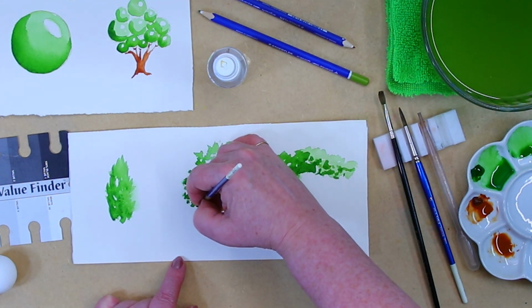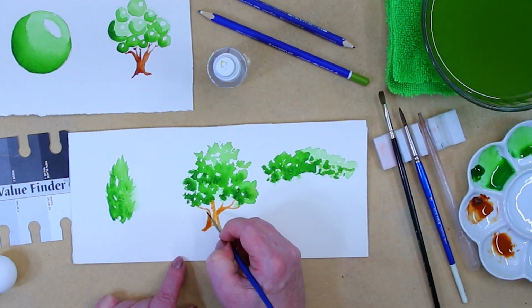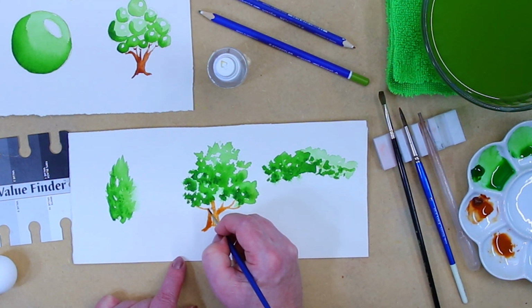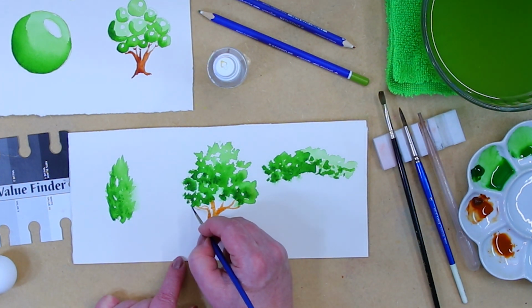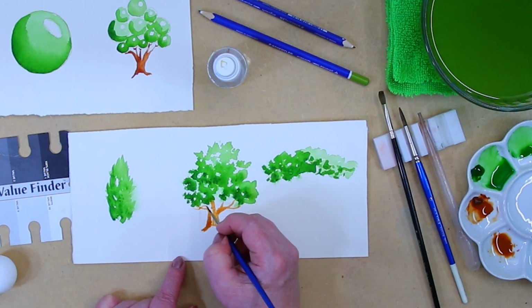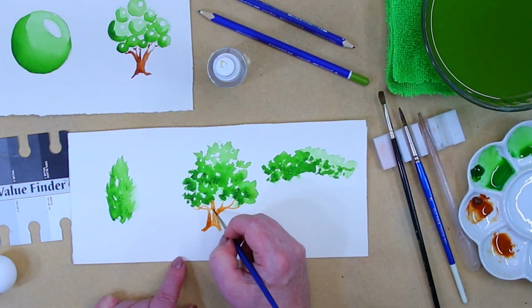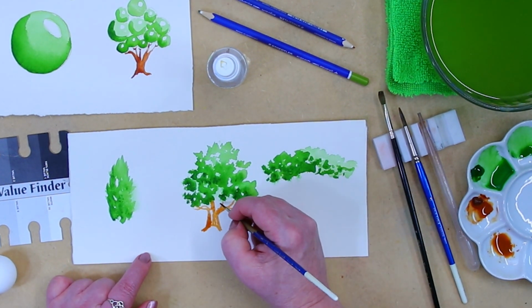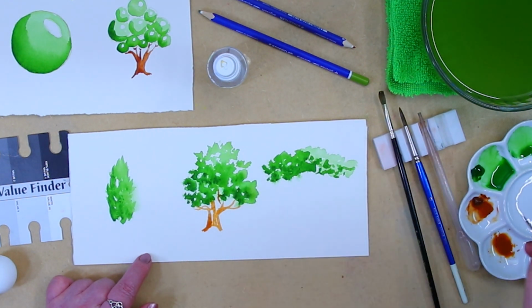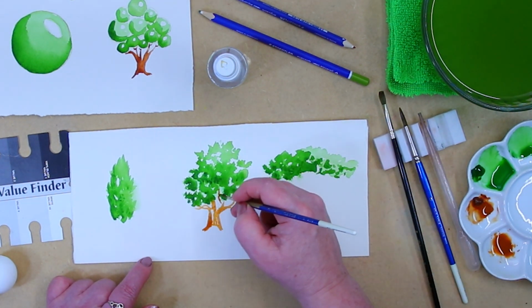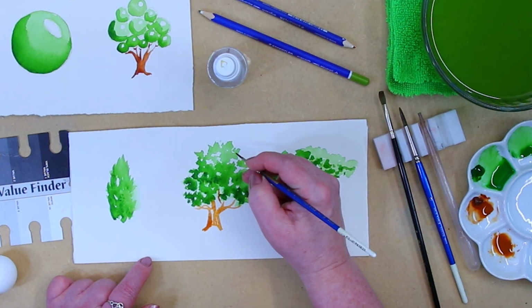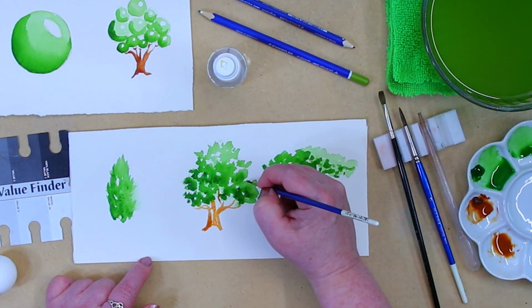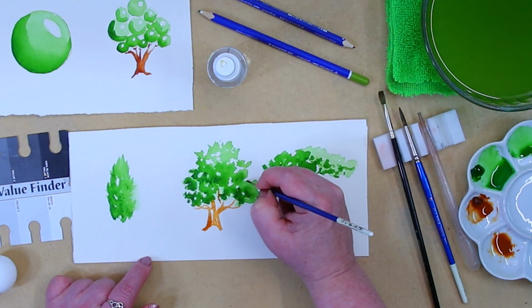Let me show you an example of that. I have a branch coming out, and there's another branch on top of it that comes out and tucks around, and you're not sure where, but somewhere those two cross one another. And we'll bring just a few little branches up into the leaves, the leafy area.